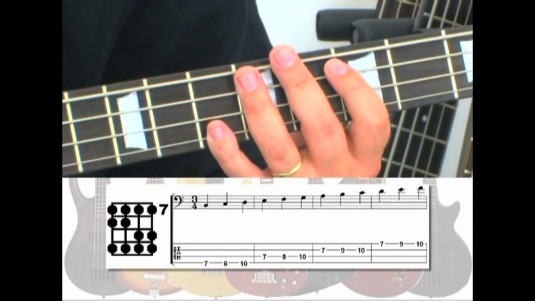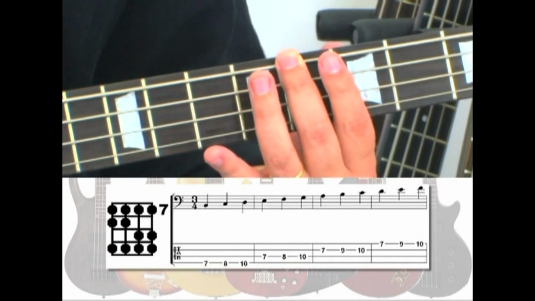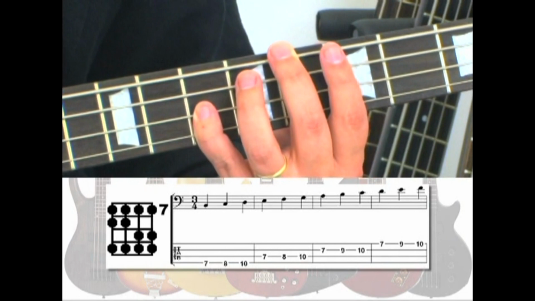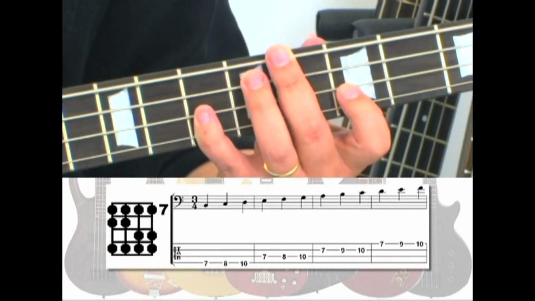The C root notes are on the 4th string, 8th fret, and the 2nd string, 10th fret. An A minor root note can be found on the 2nd string, 7th fret.